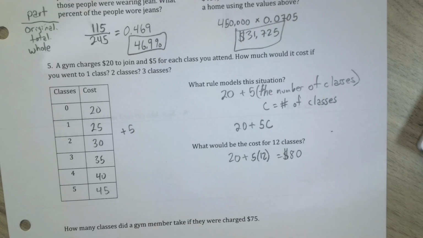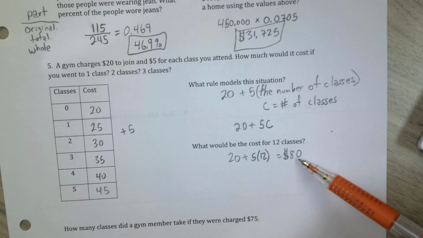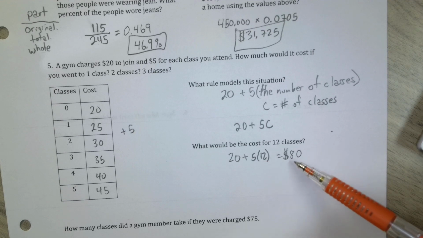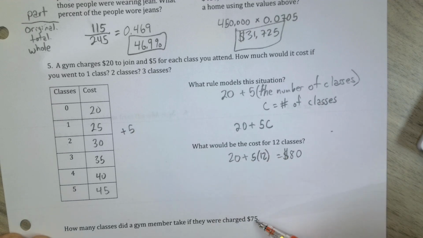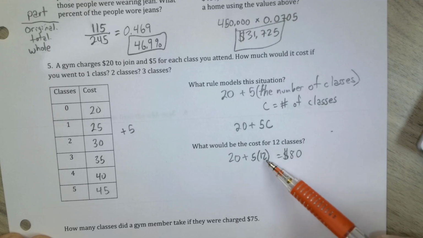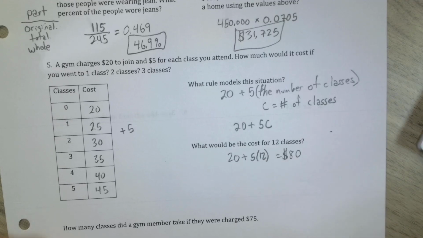Okay, the last one is, how many classes did a gym member take if they were charged $75? Well, 12 classes is 80, so it seems like it should be pretty close to 12. If it's $5 per class, we could probably just think maybe 11, try 11 and plug that in and see if it works.